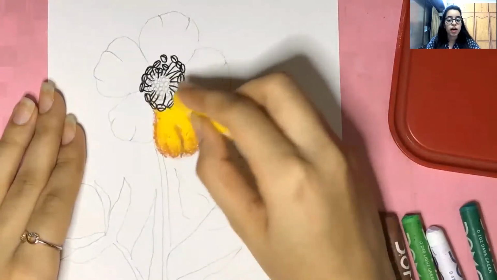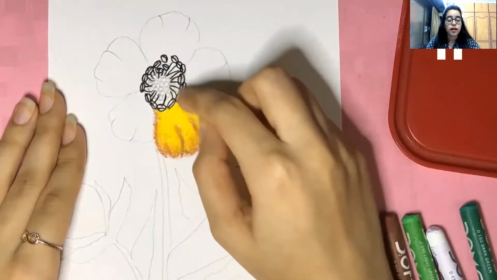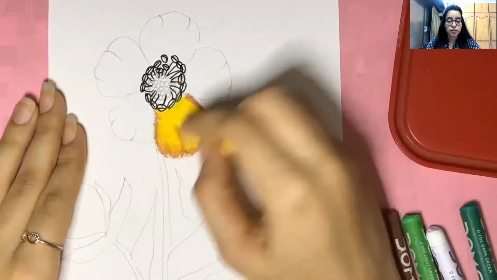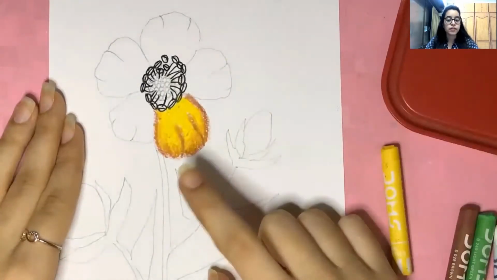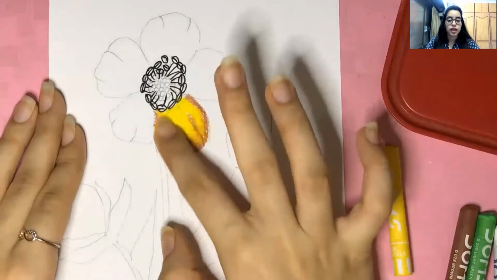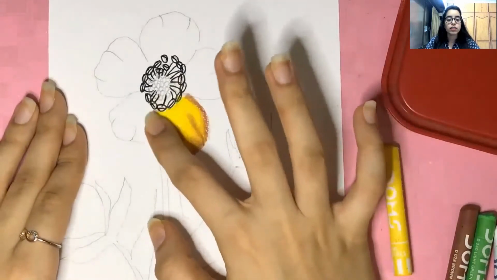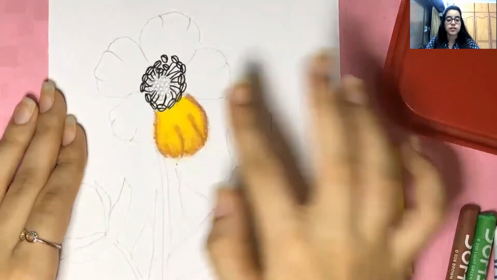If you are not using a black sketch pen, just make sure that you're not coloring inside the pollen grains. Okay, you need not color inside the pollen grains. Do not color inside the pollen grains. And lastly, you need to just blend in the yellow color as well, just with your fingers.